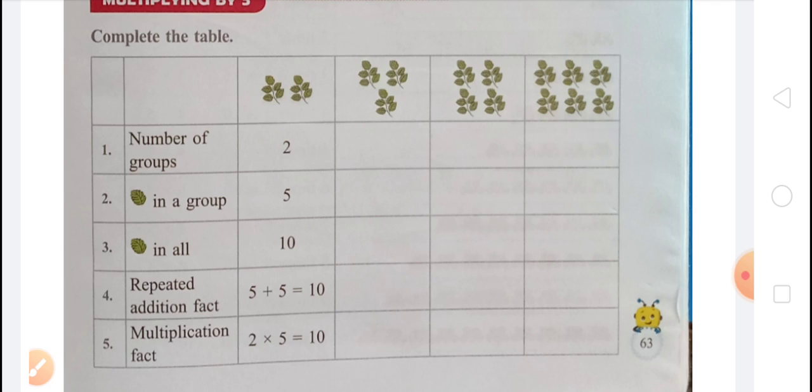In the third column there will be 5 plus 5 plus 5 plus 5. That means 5 is added 4 times to make 20. Because there are 4 groups, and in each group there are 5 leaves, so here will be 4 multiplied by 5 equals 20. Sorry, 5 plus 5 plus 5 plus 5. That means 5 is added 4 times to make 20.